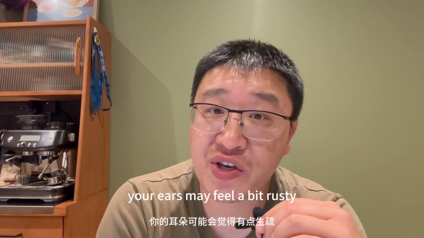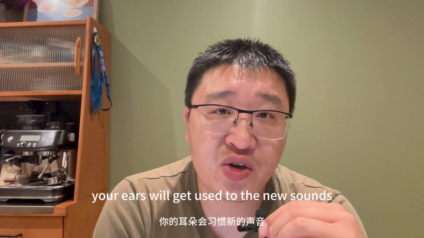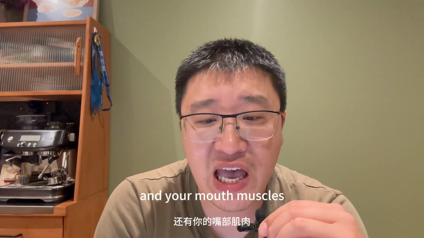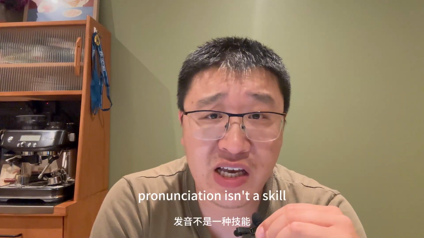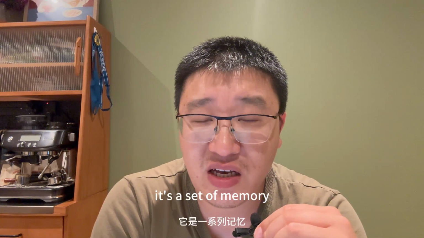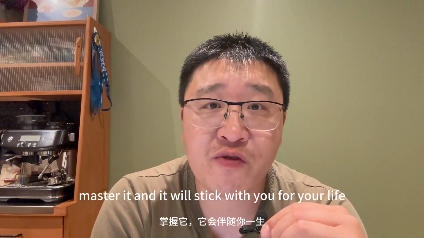At first, your ears may feel a bit rusty and your mouth may feel a bit dry, but eventually your ears will get used to the new sounds and your mouth muscles will become so strong and agile. Pronunciation isn't a skill, it's a set of memory, it's a muscle memory. Master it, and it will stick with you for your life.